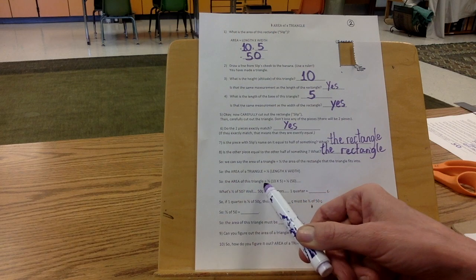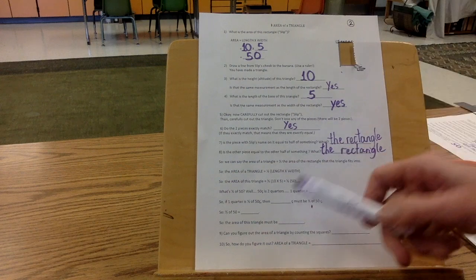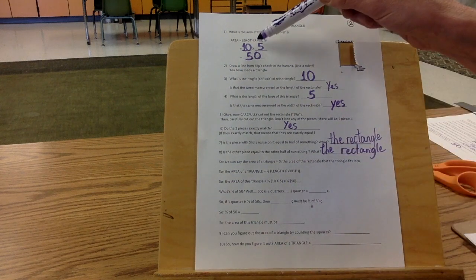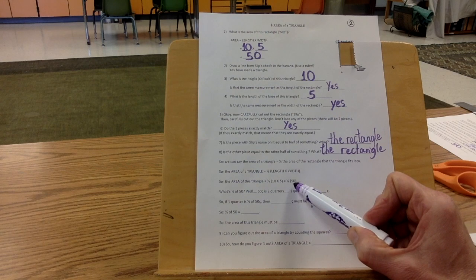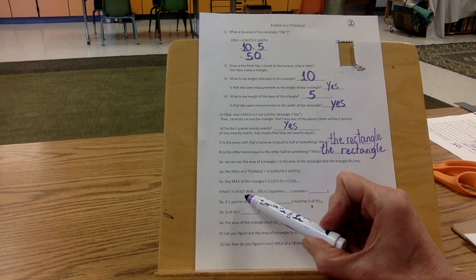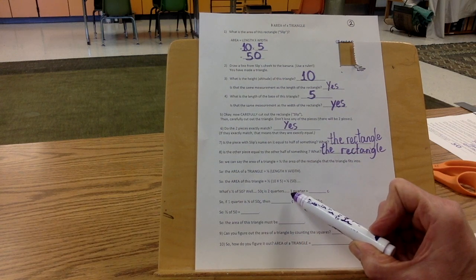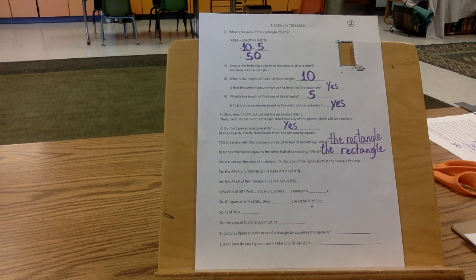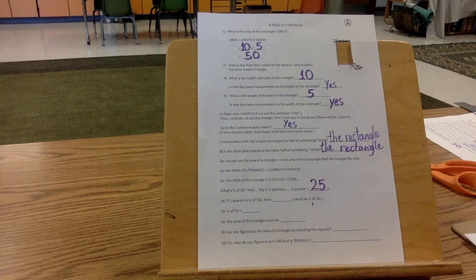So the area of this triangle equals half of 10 times 5. Remember when you figured that out? Which is half of 50. What's half of 50? Well, 50 cents is 2 quarters, so 1 quarter is 25 cents.